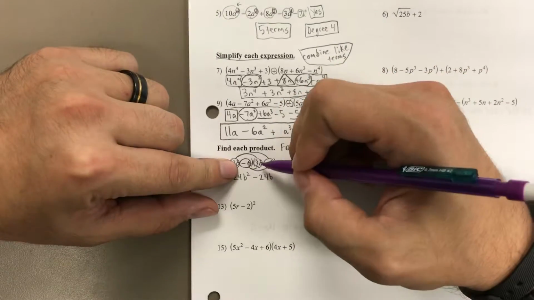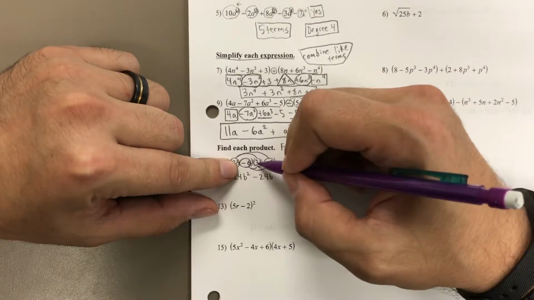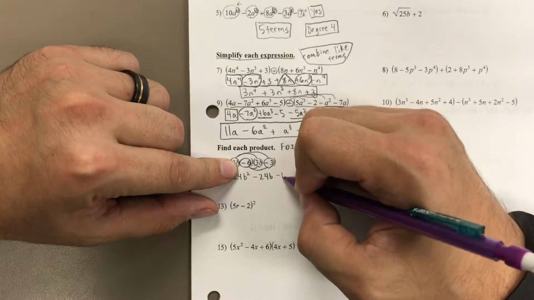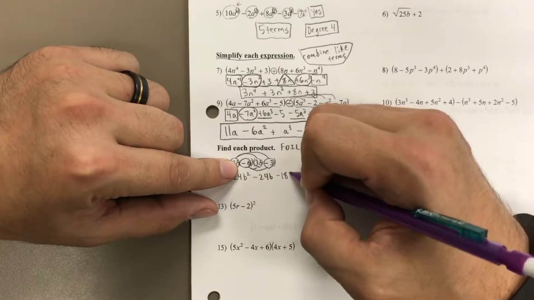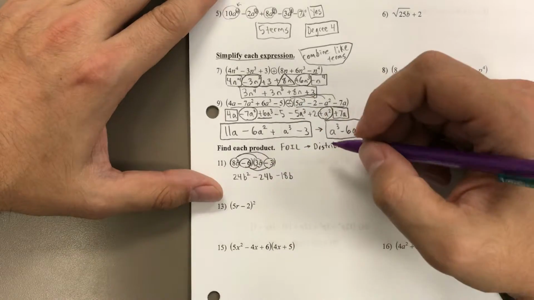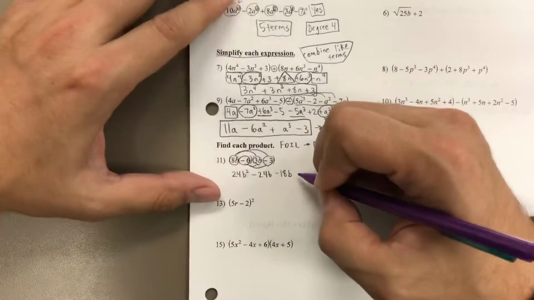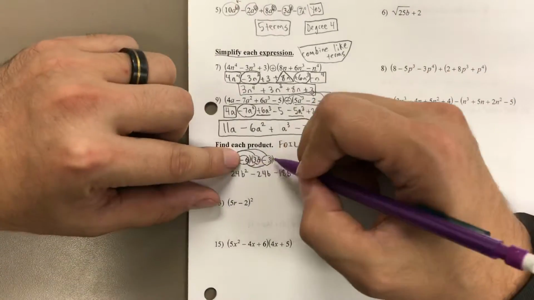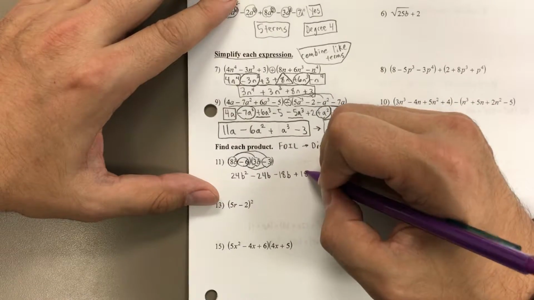So if I take negative 6 and multiply by 3b, negative 6 times 3 is a negative 18. So I have negative 18b right there. Now I take negative 6 and multiply times negative 3. A negative times a negative is a positive, and then 6 times 3 is 18.